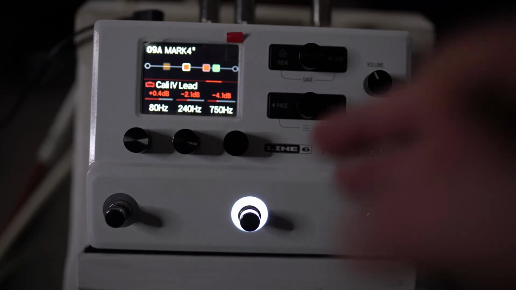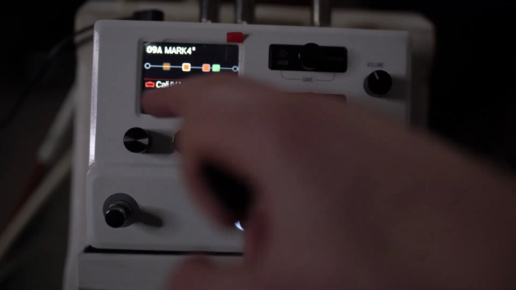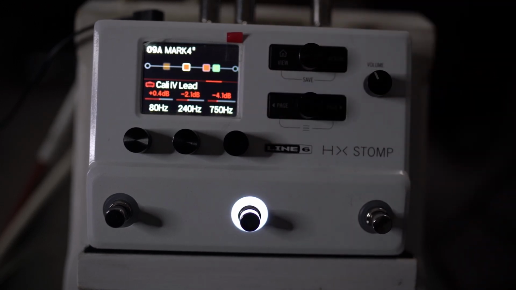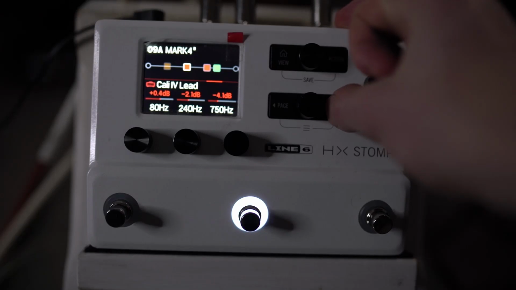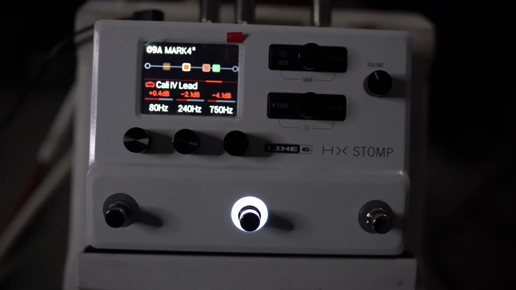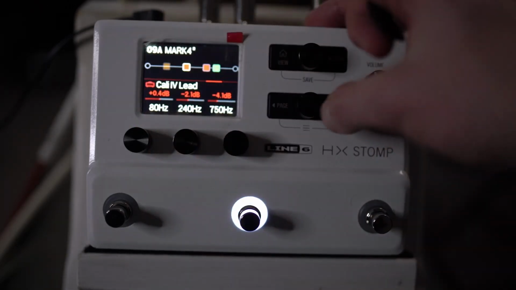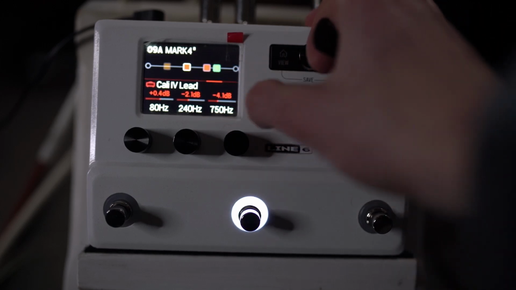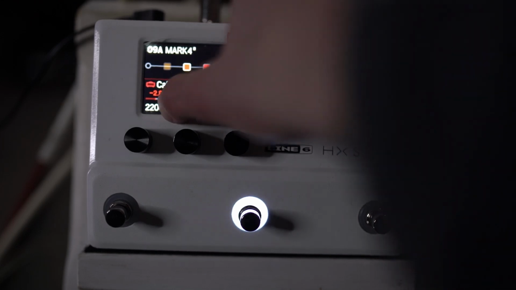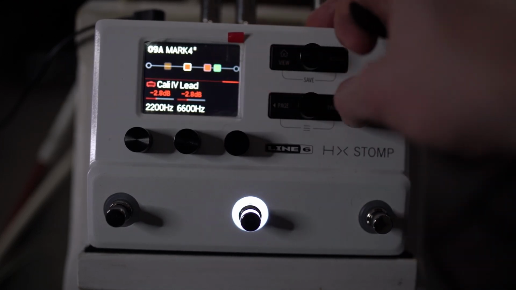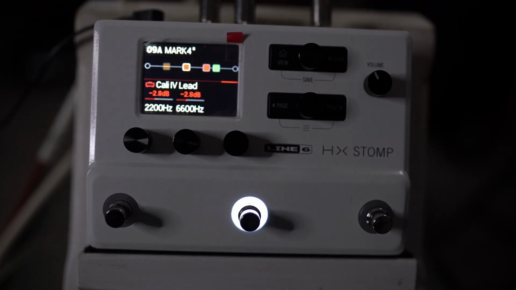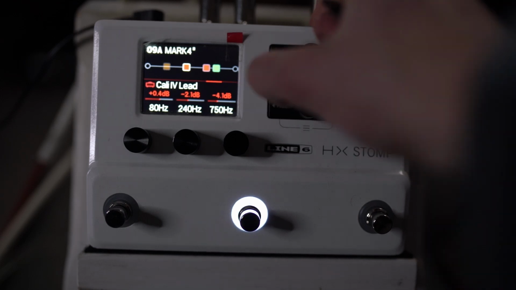The defaults will be slightly different to this, but you need to jump into this 5-way graphic EQ slider that you have on the Mesa Boogie Marks since the, I think, the Mark 2s, 3s, 4s and 5s all have this kind of famous 5 slider graphic EQ. Now the 80 Hz at plus 0.4 dB, the 240 Hz at minus 2.1, 750 Hz at minus 4.1, and the 2200 at minus 2.8, 6600 at minus 2.8 as well. So that's basically the key settings that are important there.